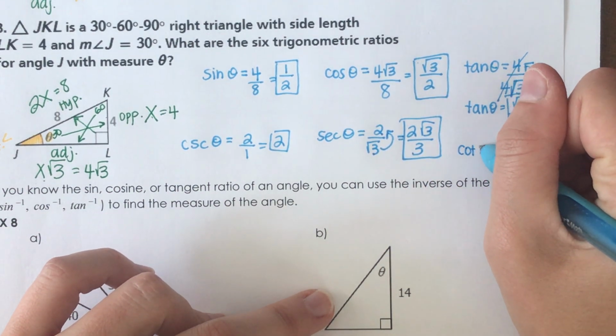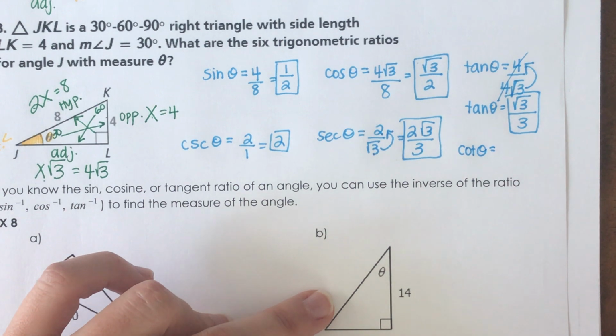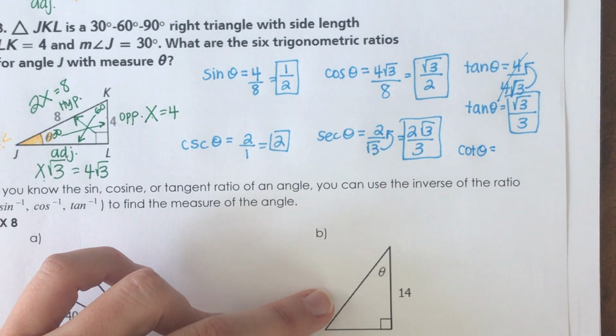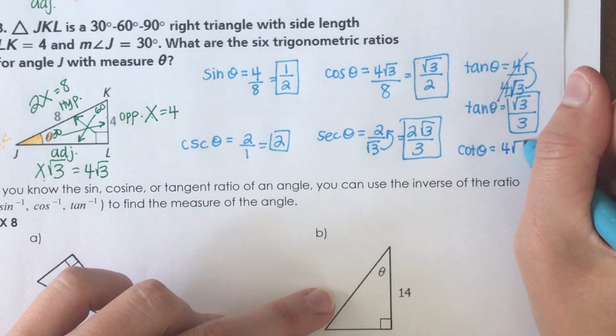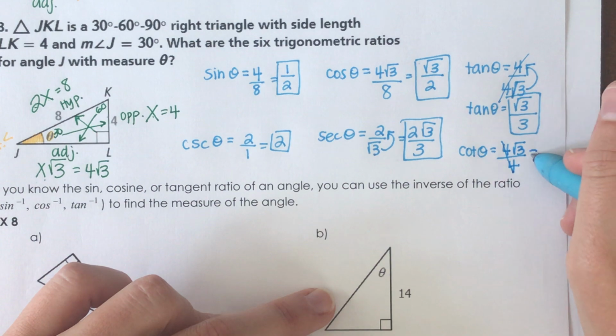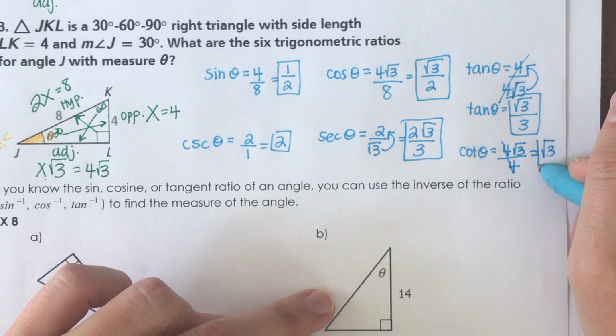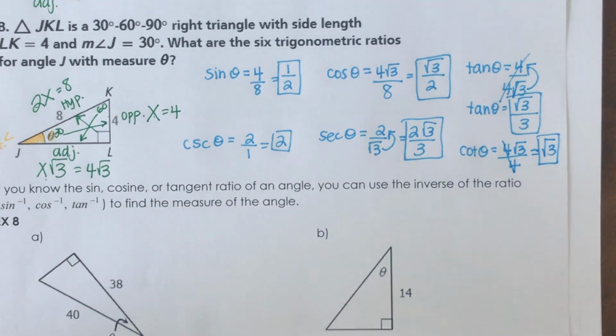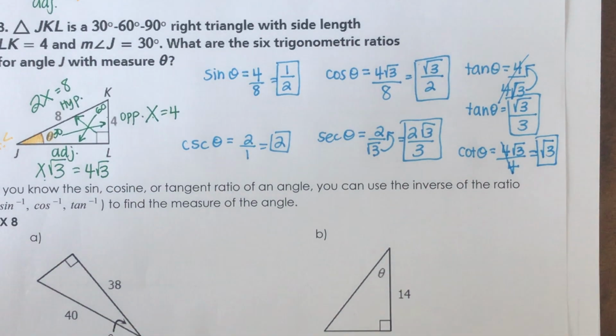Okay, cotangent, I can flip them, right? 4 radical 3 over 4. The 4's cancel. I'm just left with radical 3. And I am done. So great.